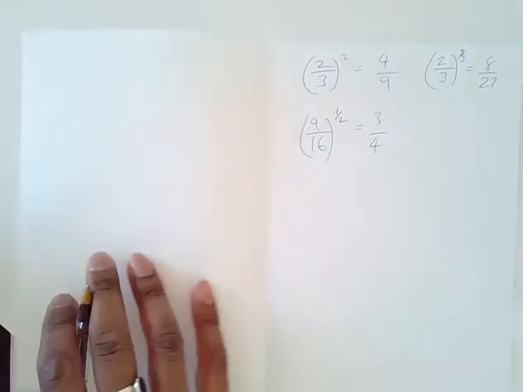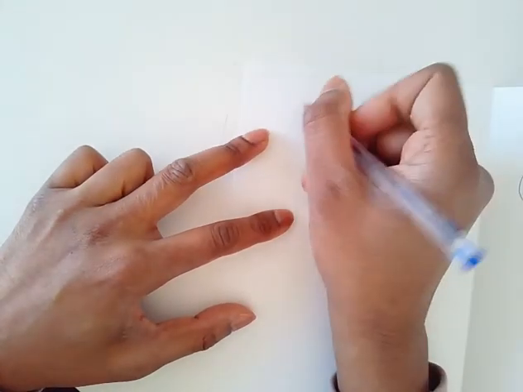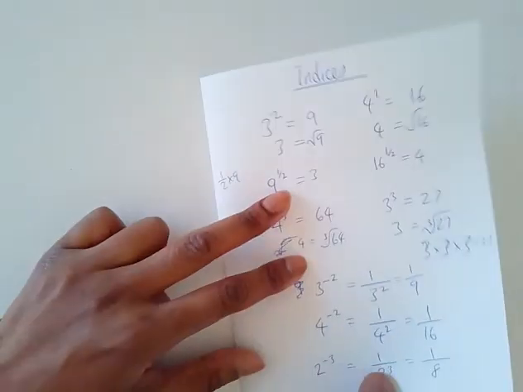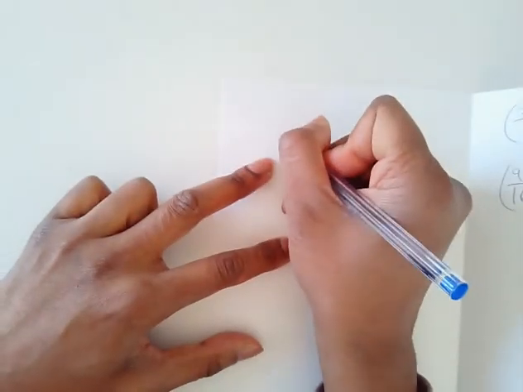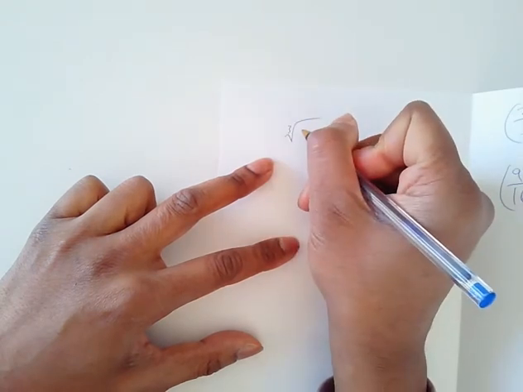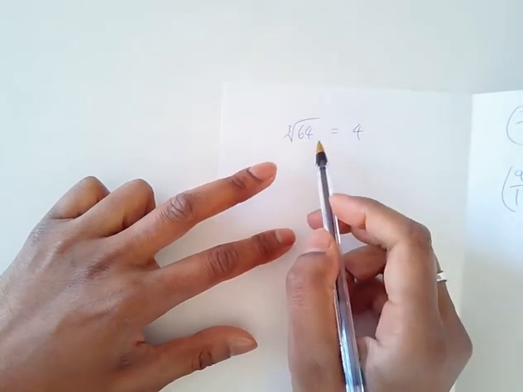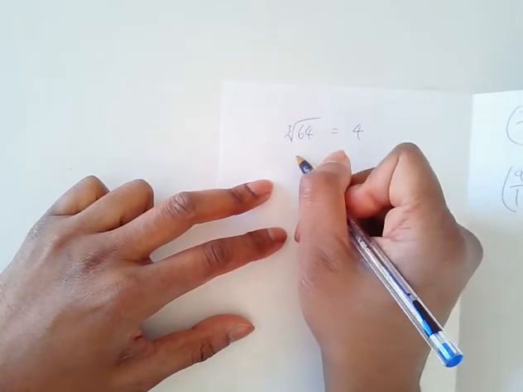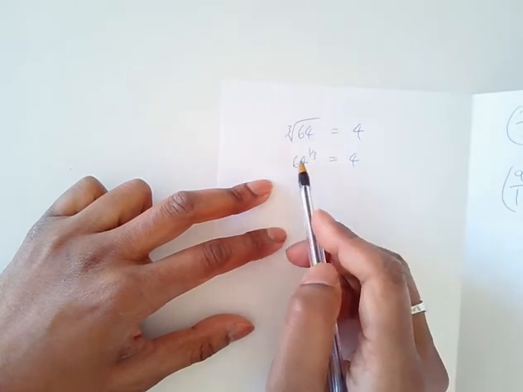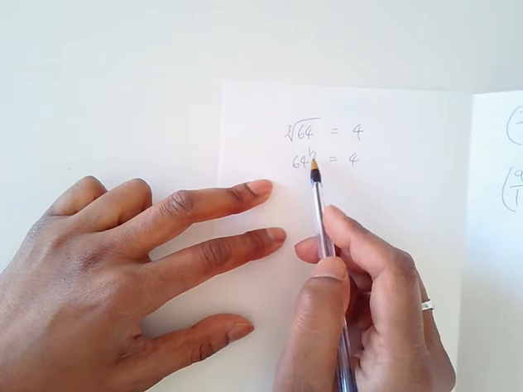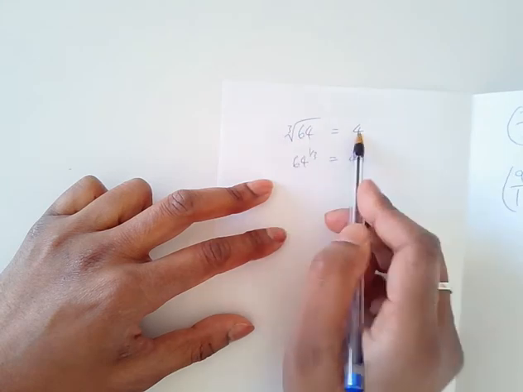Right, the one thing I should have dealt with earlier on, I'll just show you this on this side. What if you have, let's have a look, we've done this, cube root of, let's say, 64 was 4. And also 64 to the power of 1/3 is also 4. So cube root can be written like this, 64 to the power of 1/3. So when you see something like this, don't divide the 64 by 3. That means cube root of 64, which is 4.